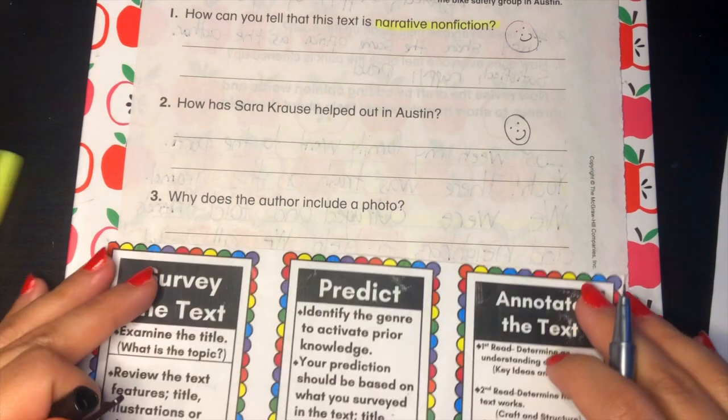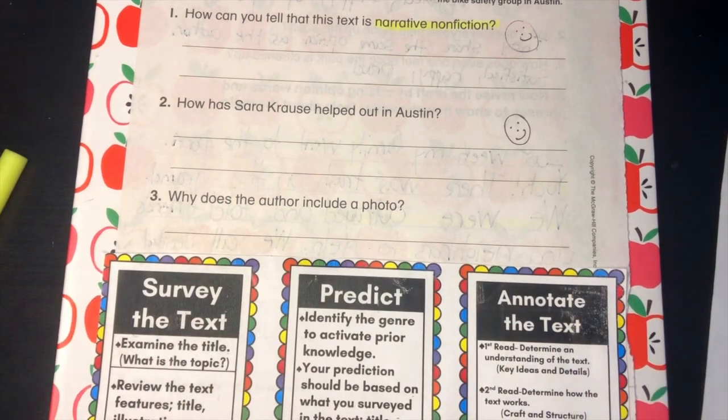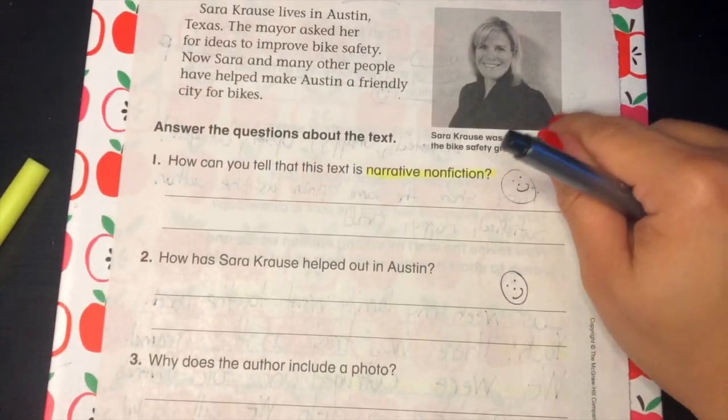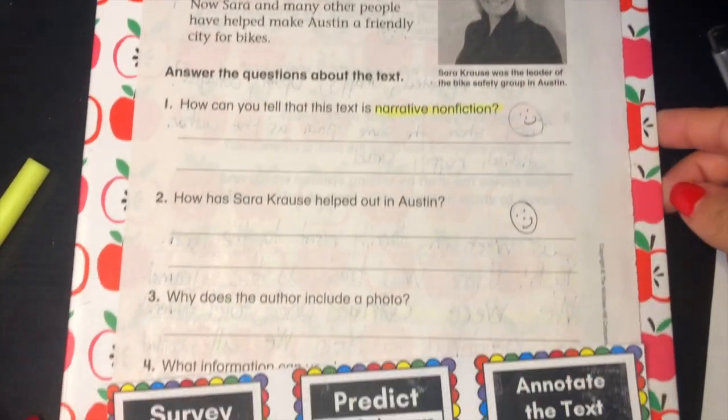Number 3. Why does the author include a photo? The author includes a photo to show how Sarah Cruz looks, all right? They want us to imagine her as we're reading the story, how she looks.